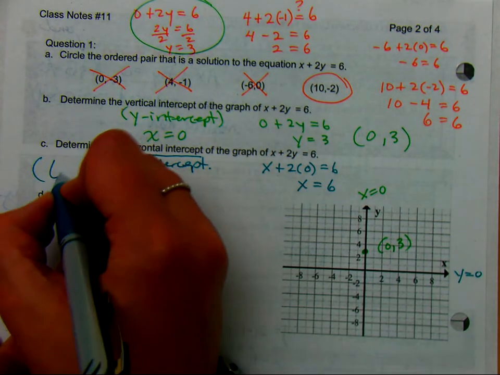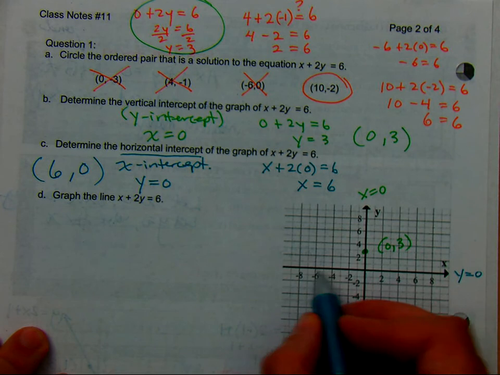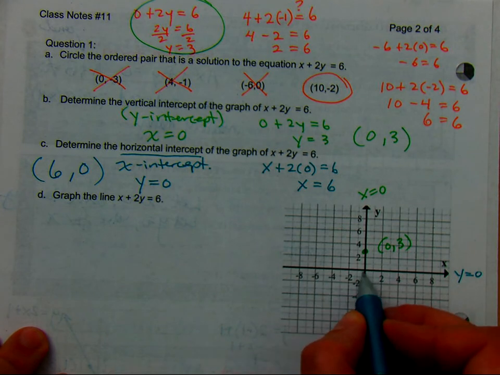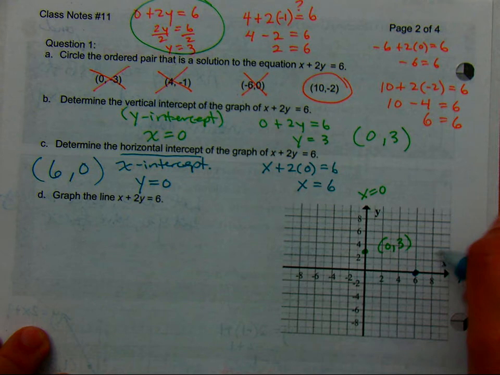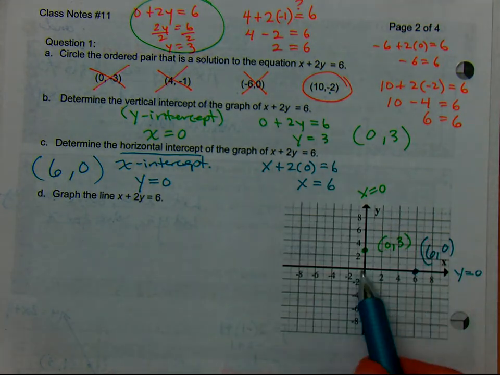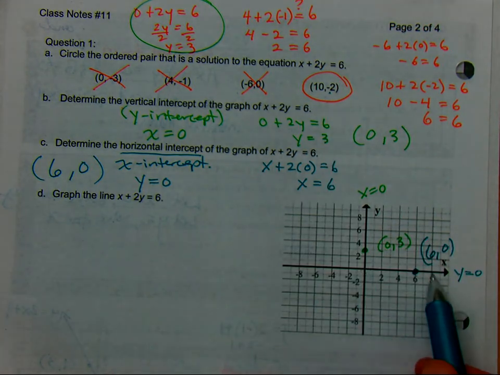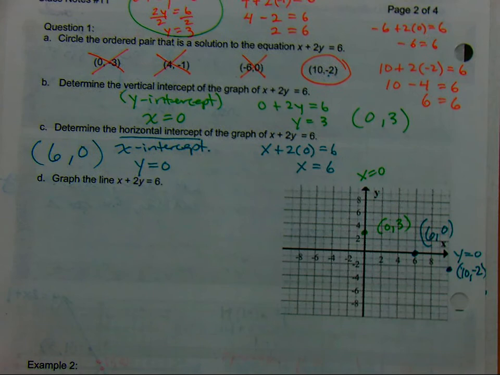Okay, put it together in an ordered pair for me. 6, 0. Is that the same thing as 0, 6? No. So 6, 0, we start at the origin, we go over to 6, I go up and down 0. So this point right here, 6, 0. And then we also have 10, negative 2. 10, negative 2 is over to 10, 8, 9, 10. Negative 2, that's down here. So that could be our third point, 10, negative 2, since we already checked it and we know it works.